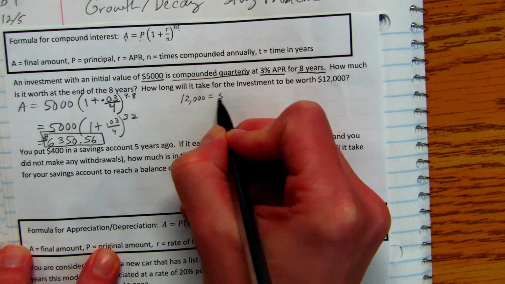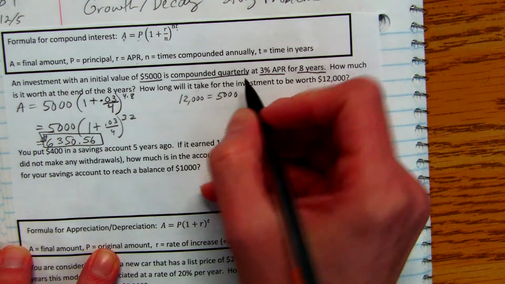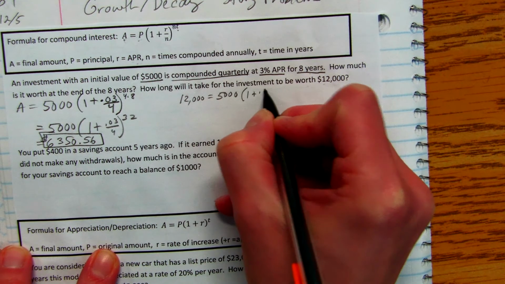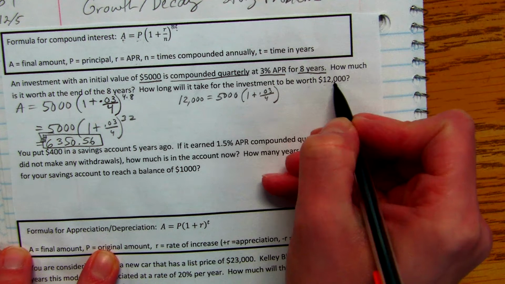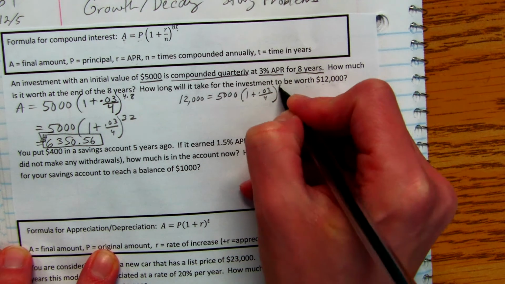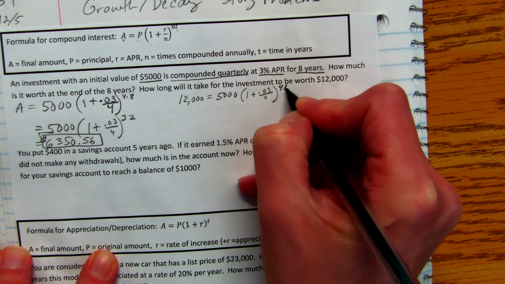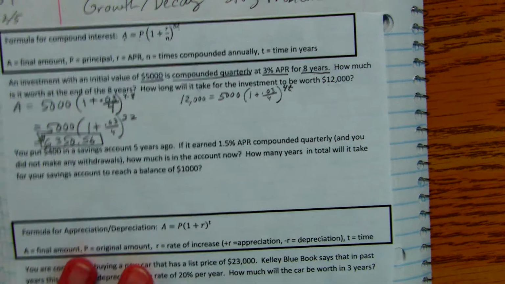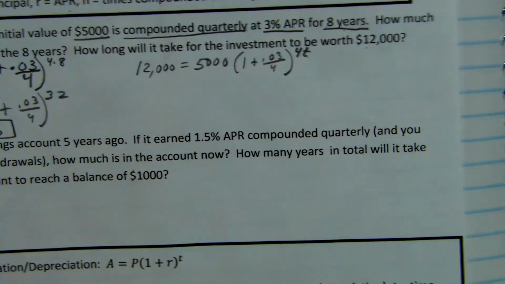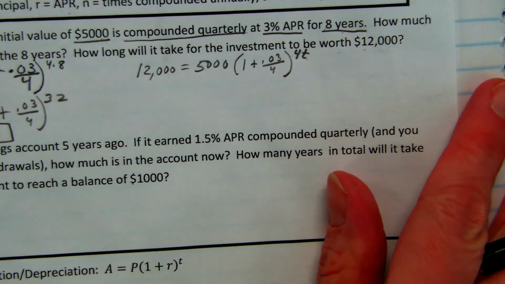We'll put 5,000 in as our starting point. 1 plus 0.03 over 4. And what we don't know this time is the time, but we do know it's 4 times a year. So 4 times however many years gives us that equation that we can solve.